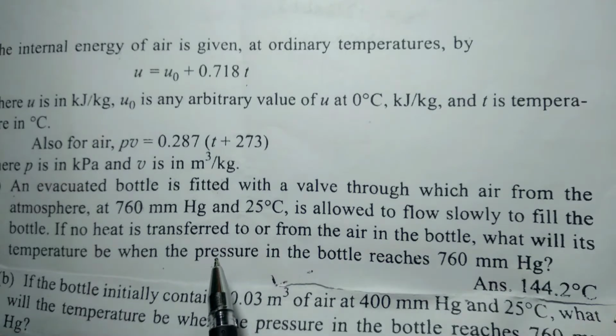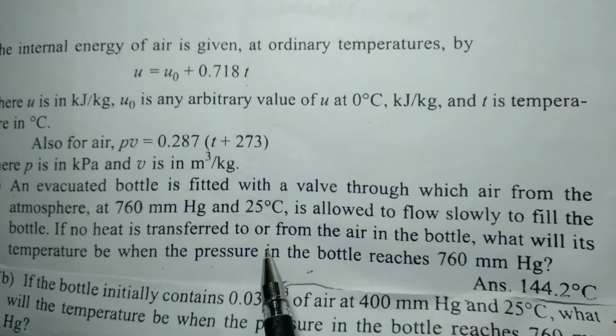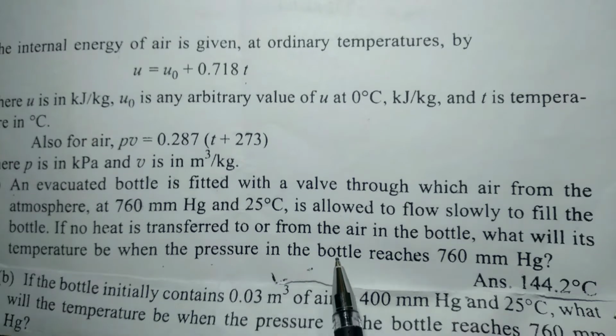This is a case of charging. There are two types of problems we face in unsteady flow process. One is charging and discharging. In this case, this is a case of charging because the air enters into the bottle and no air leaves the bottle. In fact, only the mass is entering into control volume and no mass leaves the control volume in this particular case. And the bottle is evacuated initially.